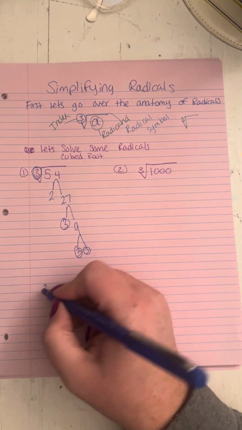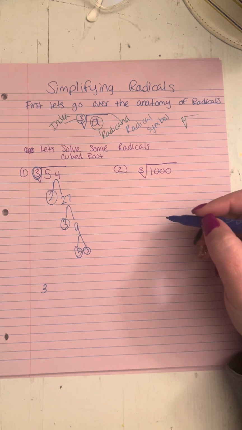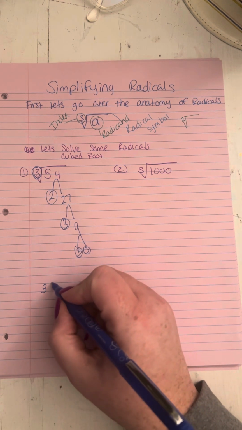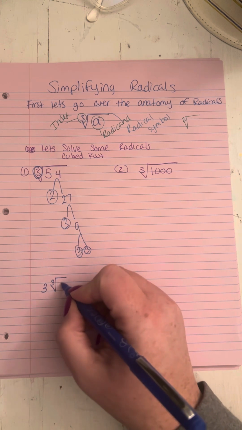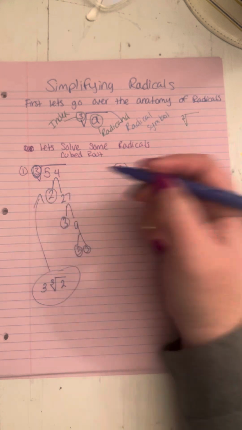So I have 3, and then I have this lonely 2. Unfortunately, it's going to stay underneath that radical symbol, part of that radicand. And then I have cubed root of 2. So this is my simplified version to this.